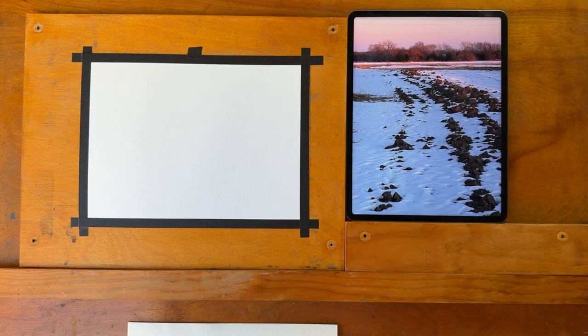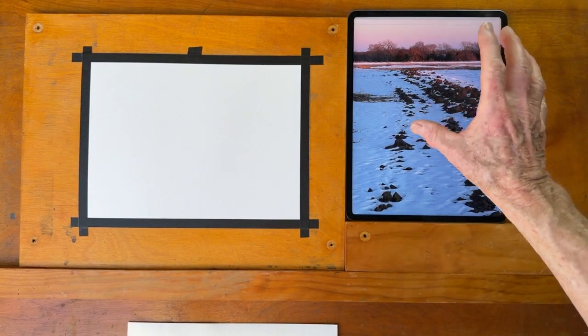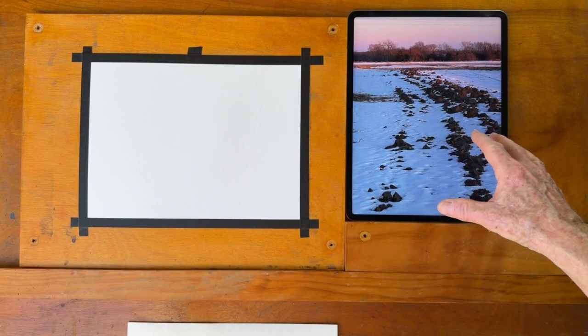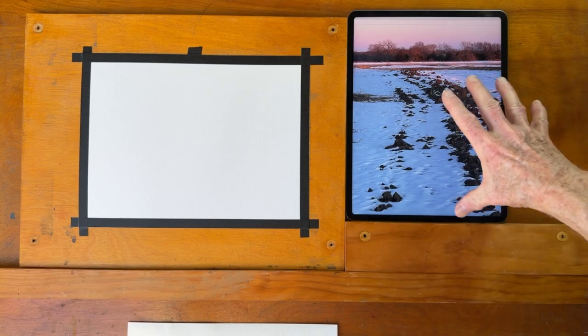So today, I wanted to tackle the subject of transferring the light from one picture to another picture. I'm going to use the light from this one, which is sort of late in the day and the sun is just going down and there's cool shadows.